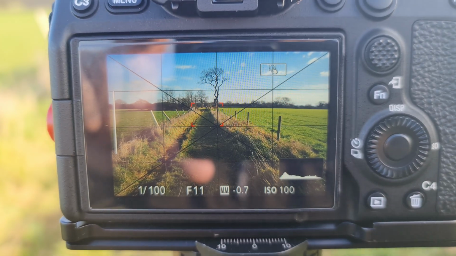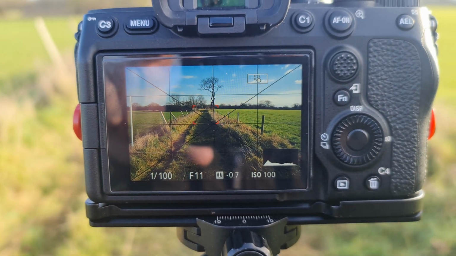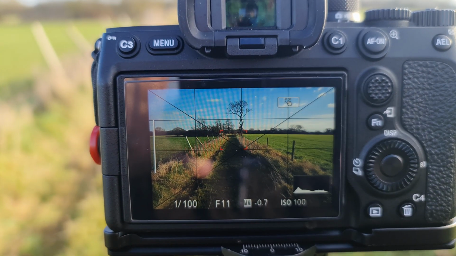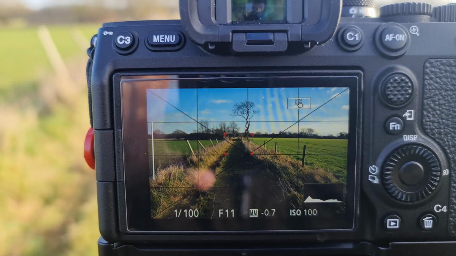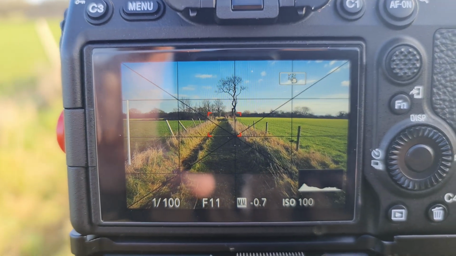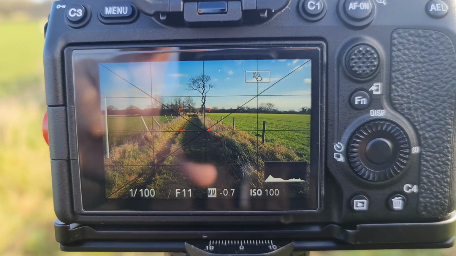Now I know it's kind of cheating, but it's just to show you how I do focus stacking and image blending. If the photo's any good, here it is now.